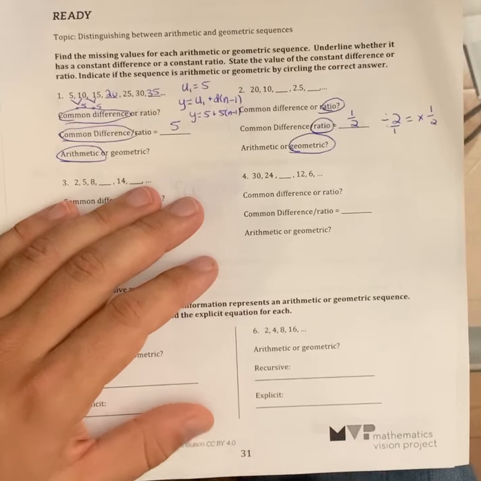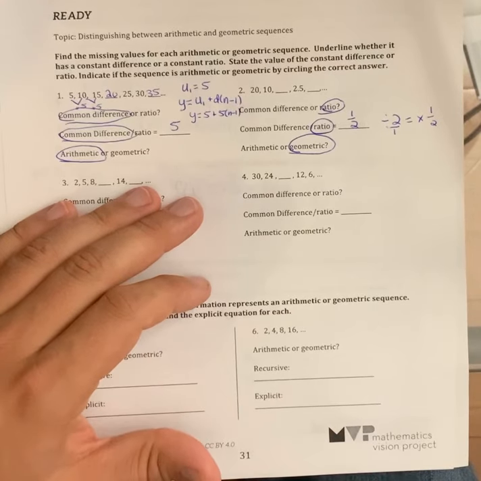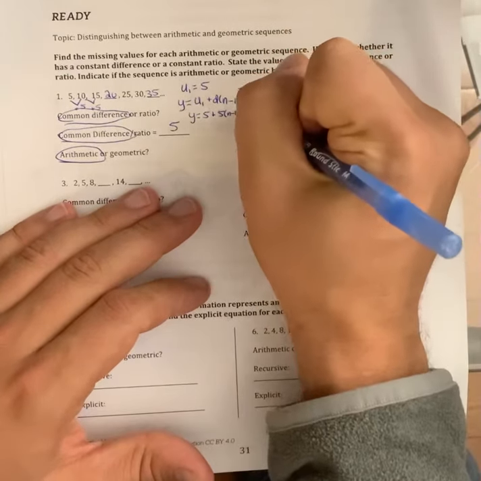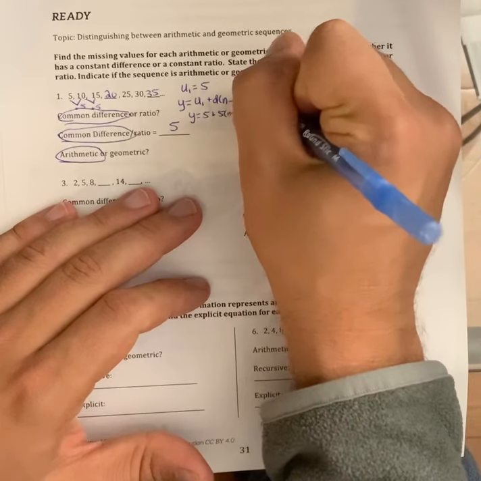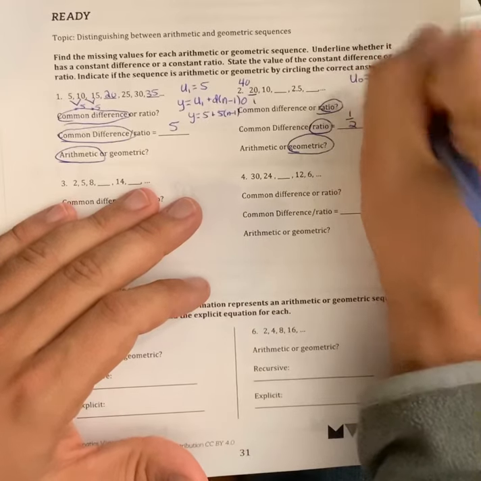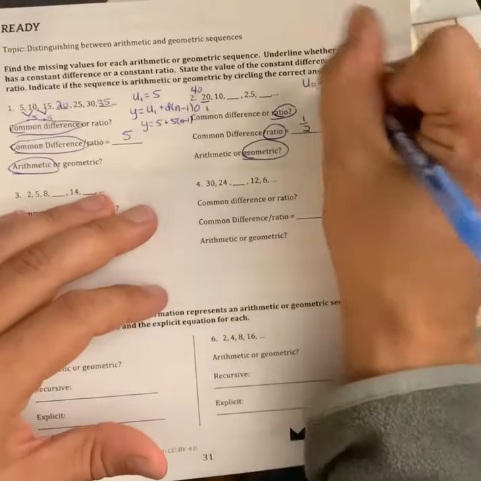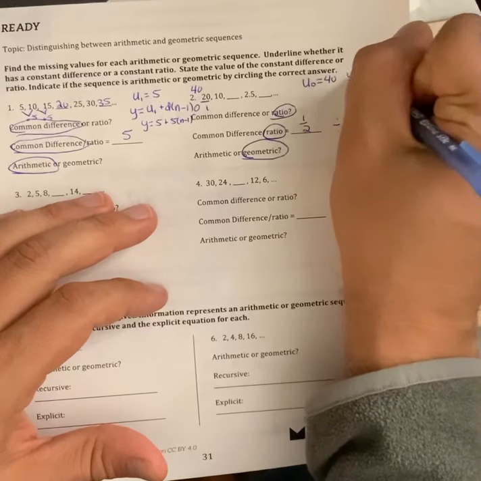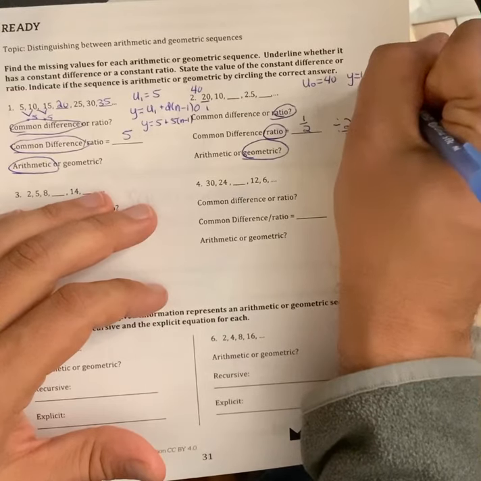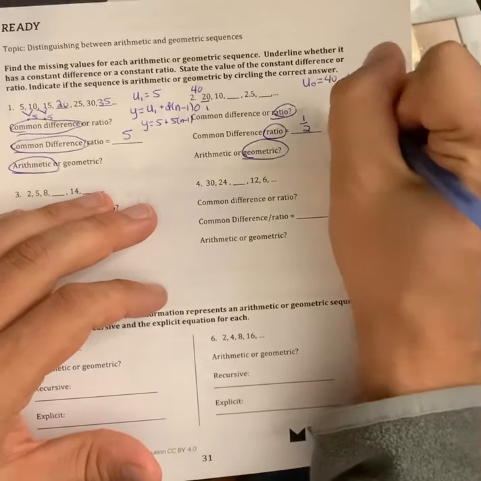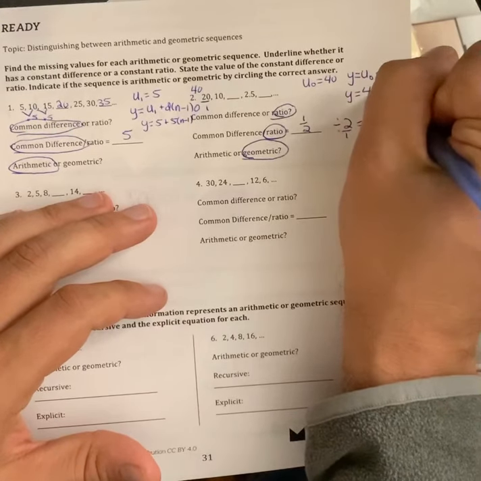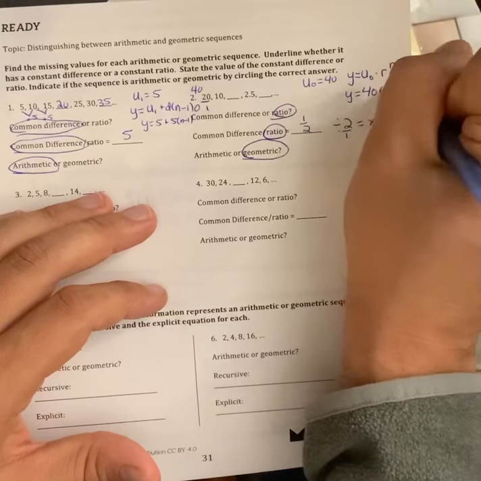Now for your geometric equation, you can write this in a couple ways. First, this is my first term. You could go back and find the 0 term and just multiply by 2 and it's 40. So we could say, well, u sub 0 here is 40. And then you could write the general form if you start from u sub 0, y equals u sub 0 times my common ratio to the n, or y equals 40 times 2 to the n.